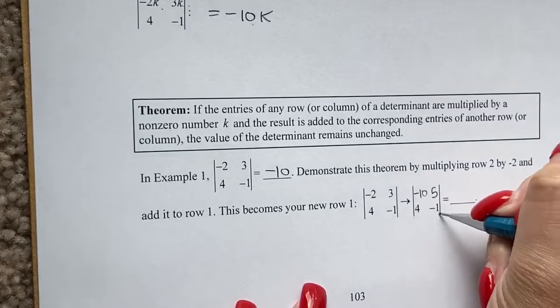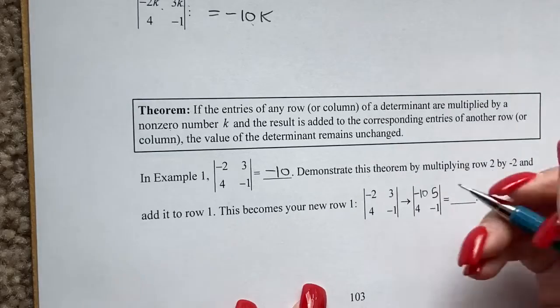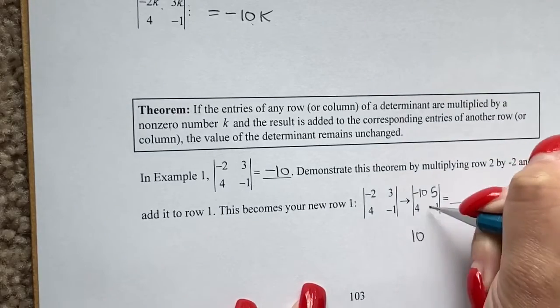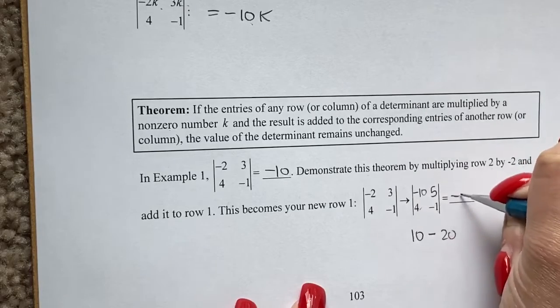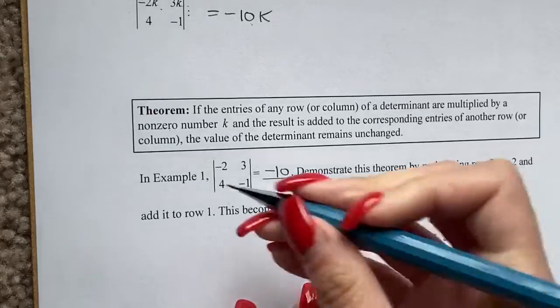Okay, so I know that this times this, or you can do it by hand or with the calculator. You know that this times this is 10. Okay, this times this is going to be negative 20, and you know that this is going to be negative 10, which is the original that you have.